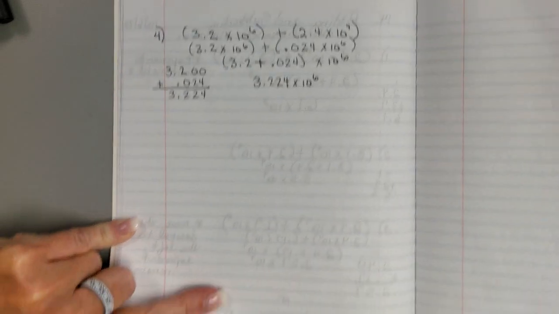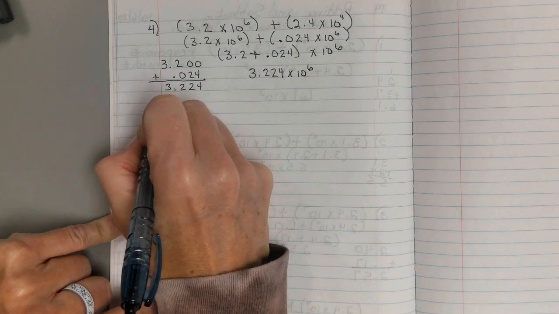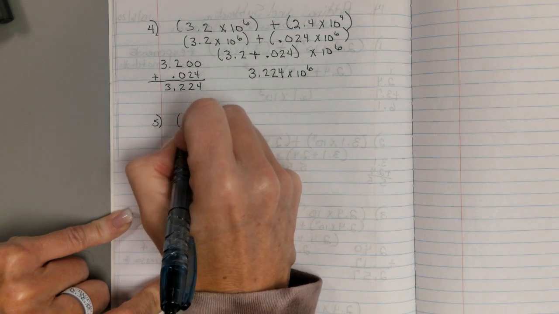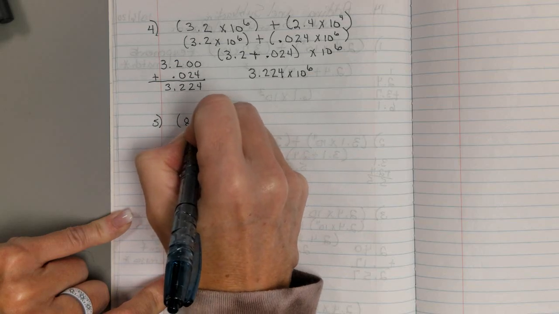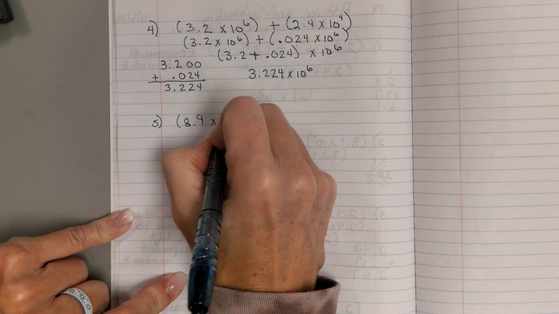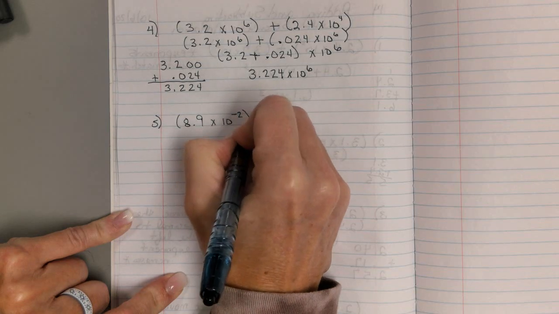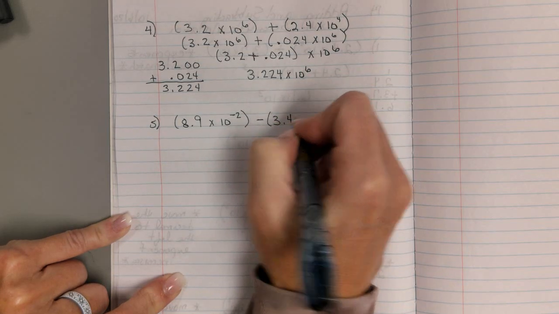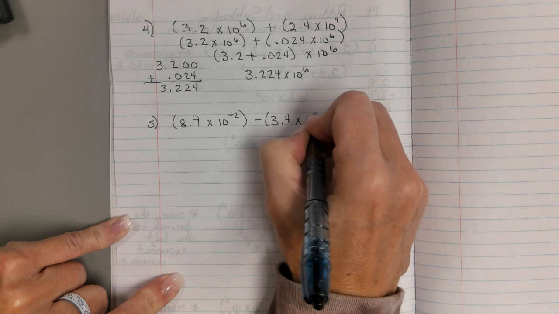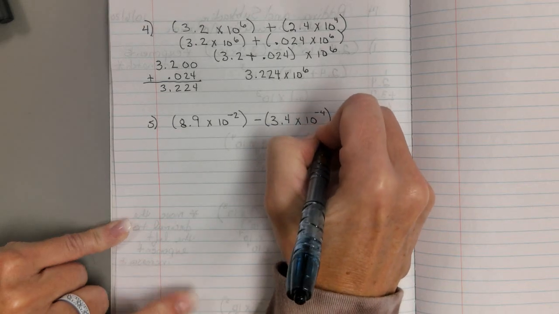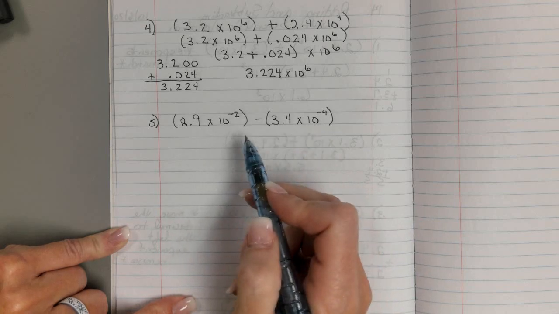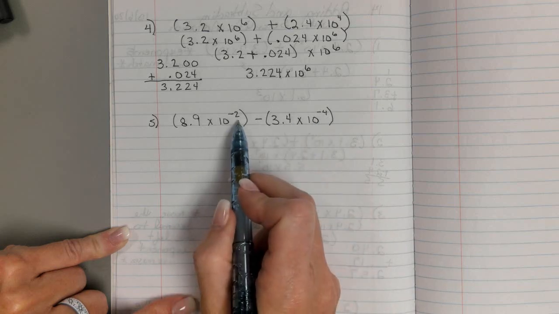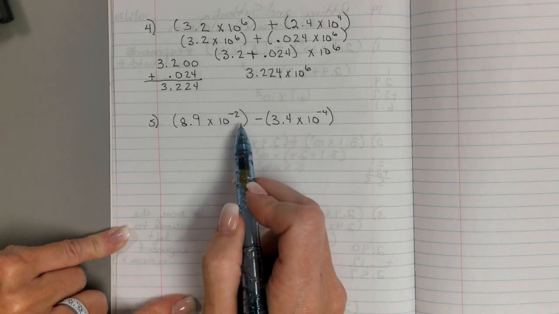Okay. All right, you did pretty good. Let's do a couple more. Let's do one with subtracting because we haven't done that yet. It works the same way. All right, and let's look at some negative exponents because we haven't done that either. All right, let's say I've got 8.9 times 10 to the negative 2 minus 3.4 times 10 to the negative 4. Okay. Exponents don't match. Now, if I want to go big, remember going big, they're negative, so negative 2 is bigger than negative 4, so that's where I'm going to go.